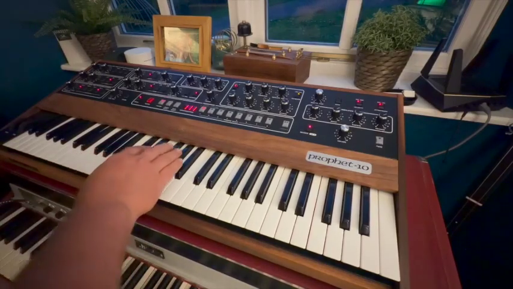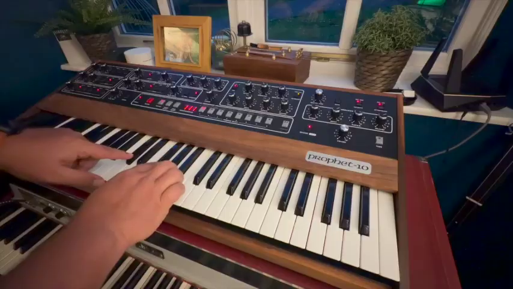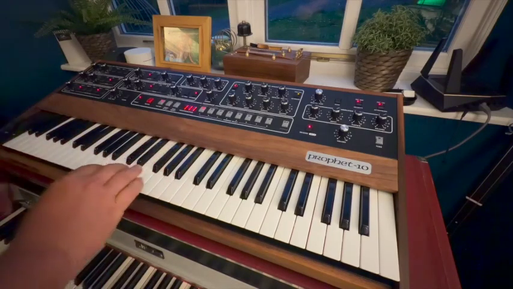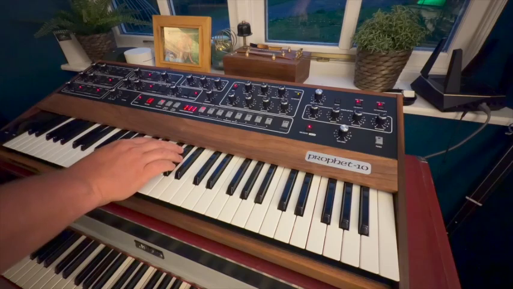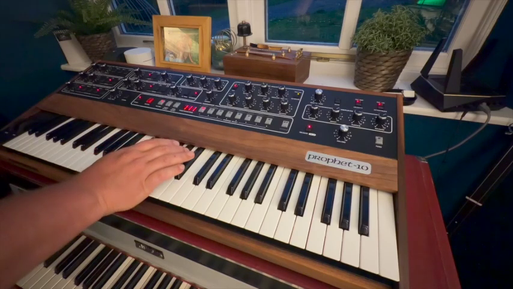I'm going to come in now with maybe the root and the fifth, which is kind of the pattern we were playing on the piano. So C sharp and then the A flat. I'm going to come in now with a C sharp when I come back round. Now.